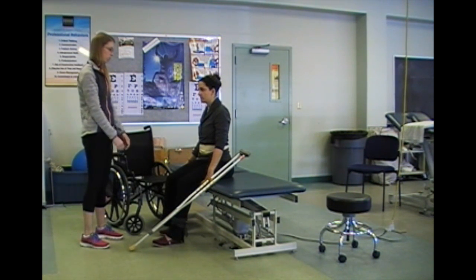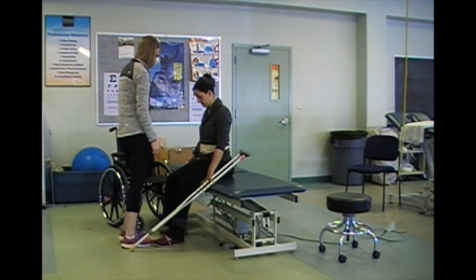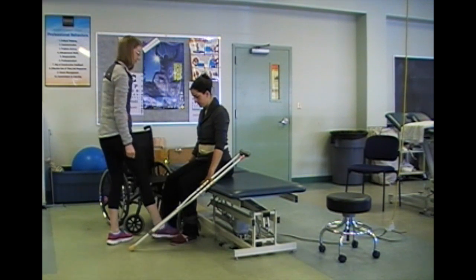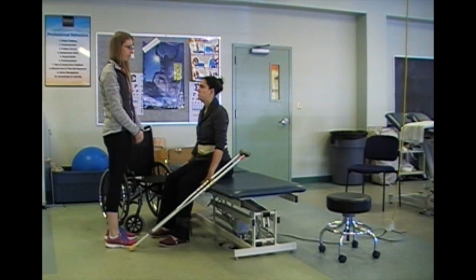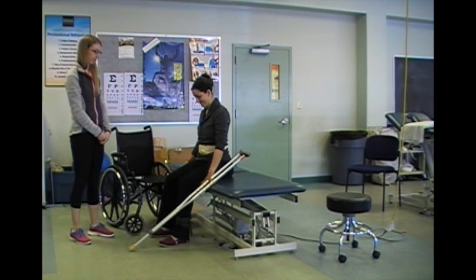Now, to block or not to block. The therapist can choose to perform a leg block to provide additional support during the transfer. You first must decide if the patient needs additional support and will benefit from a leg block. If you decide to block, you can block the involved or the uninvolved side.